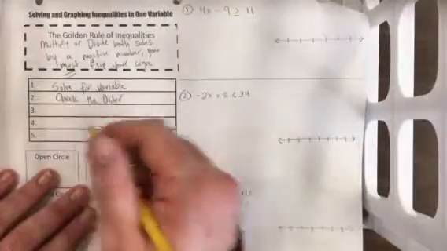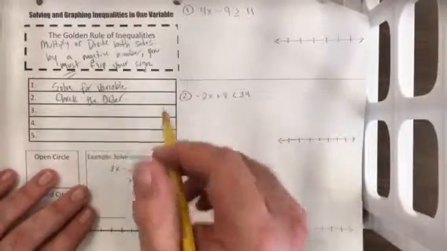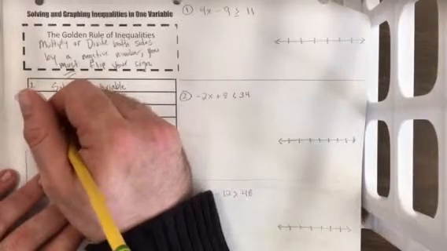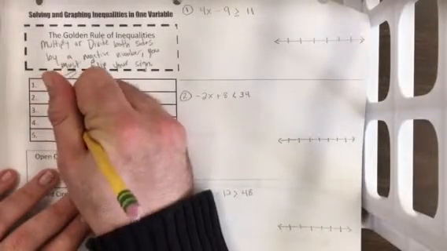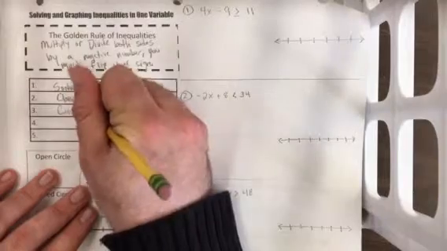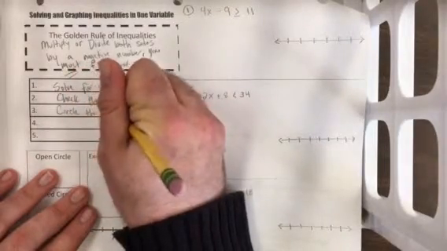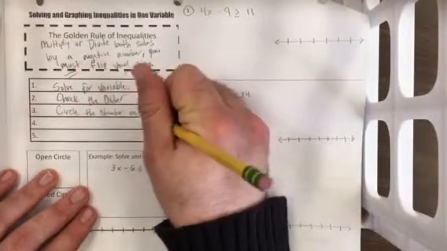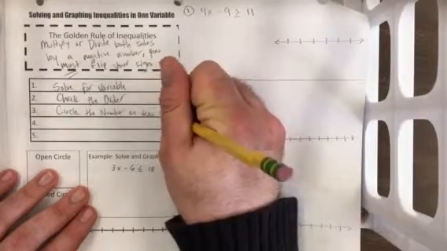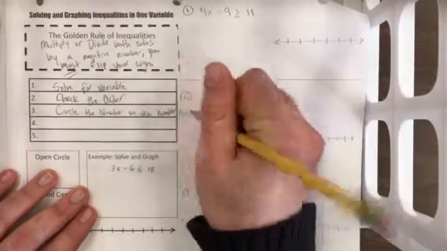Then, after we have x is less than blank, or x is greater than blank, then we circle the number on the number line.